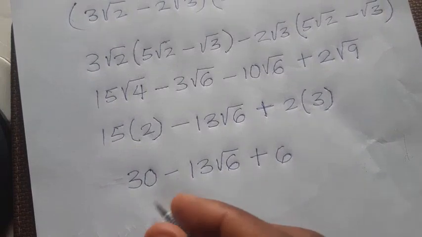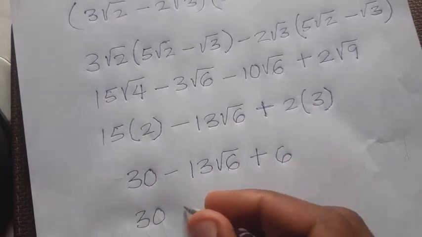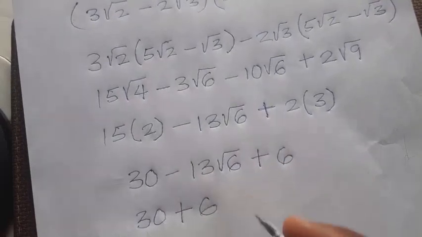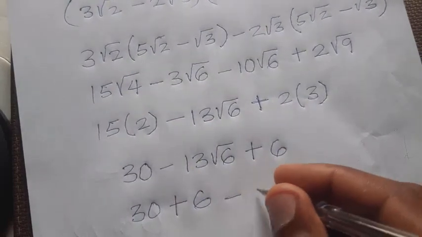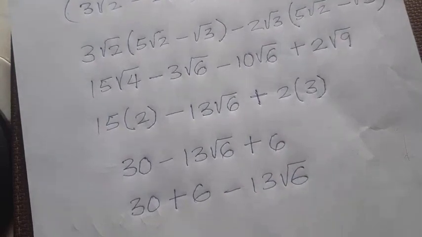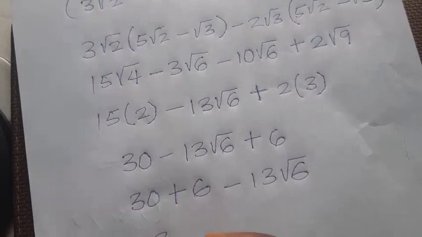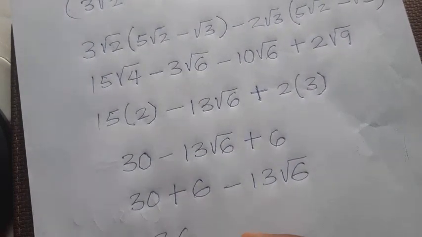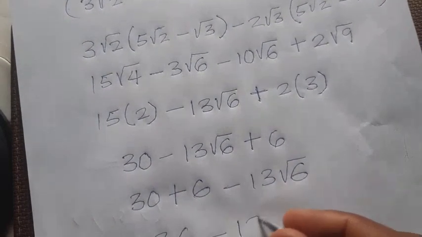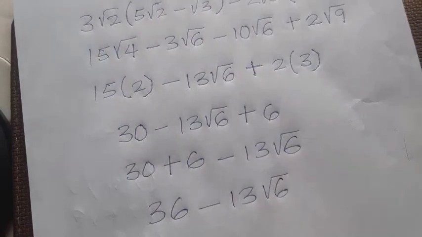So we have 30 as a whole number plus 6. You see that? Then minus 13 root 6. Now 30 plus 6 obviously is 36. So we have 36 minus 13 root 6.